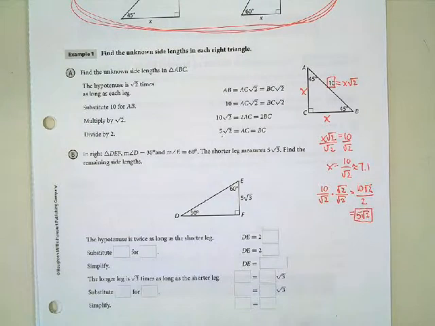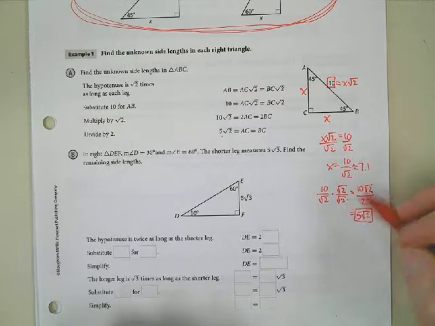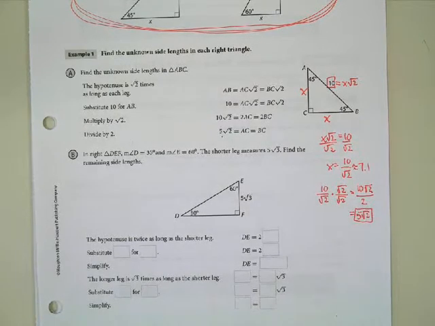You mean you need to show all this? If you feel comfortable doing that and you can do it consistently, then I don't care. But if you're going to have trouble with it, then I want you to show that. If you start making mistakes, then yes, I want you to start showing it, because otherwise, I don't know how you're going to correct yourself. Okay? All right. Questions on any of that?